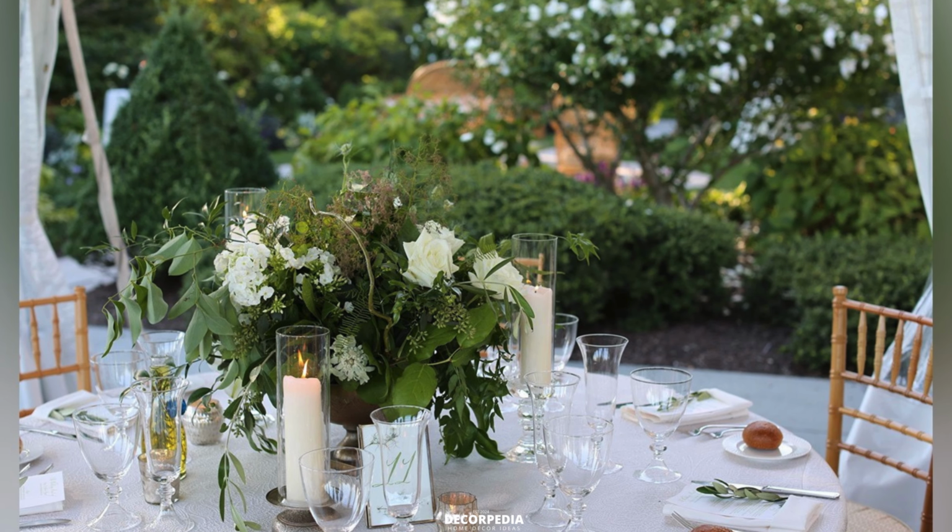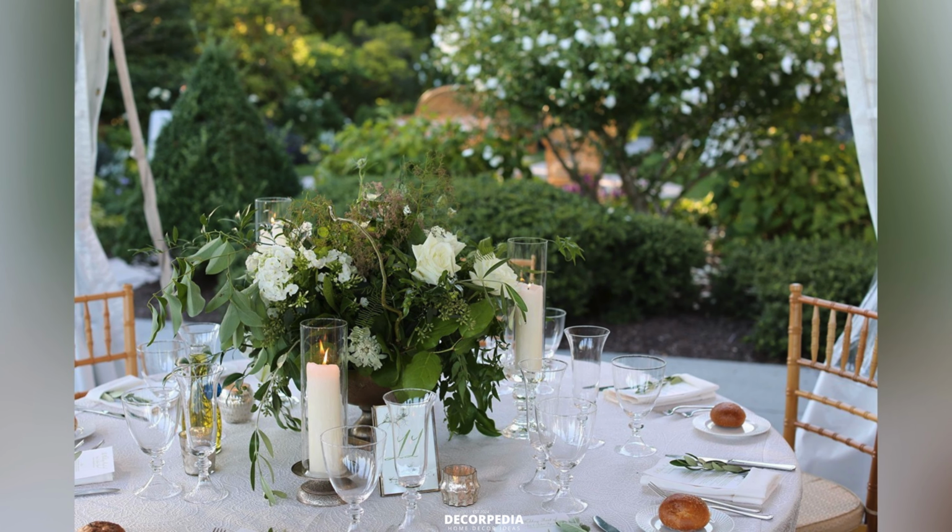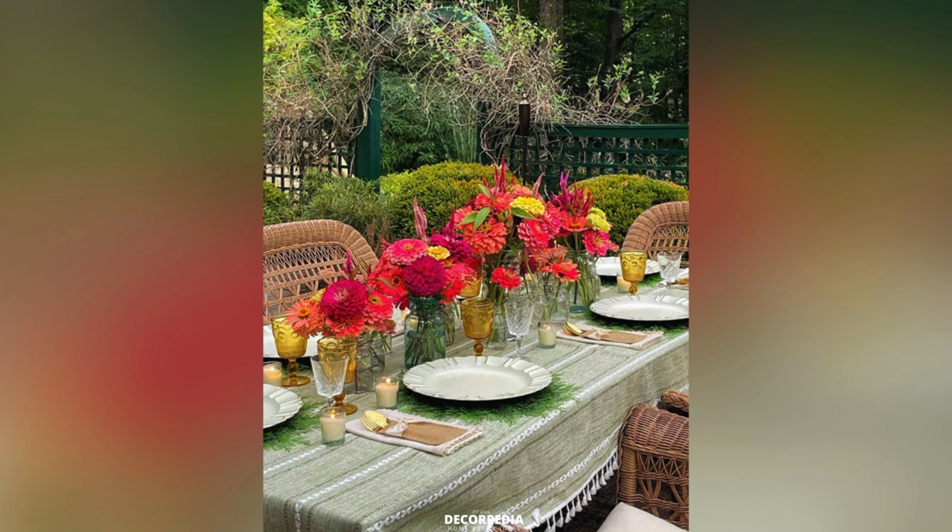With a little creativity, your garden party can be unforgettable. Use these ideas to make it magical and meaningful. Your guests will remember it for years.